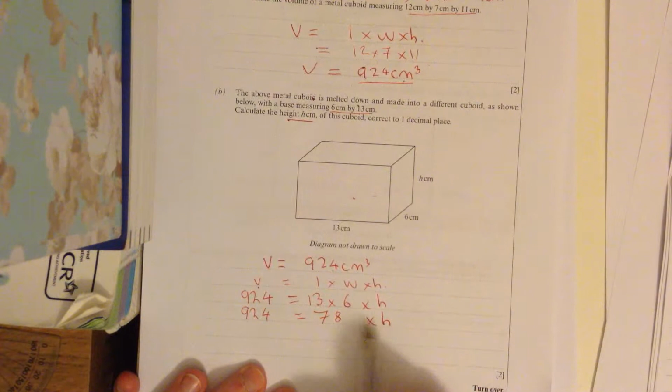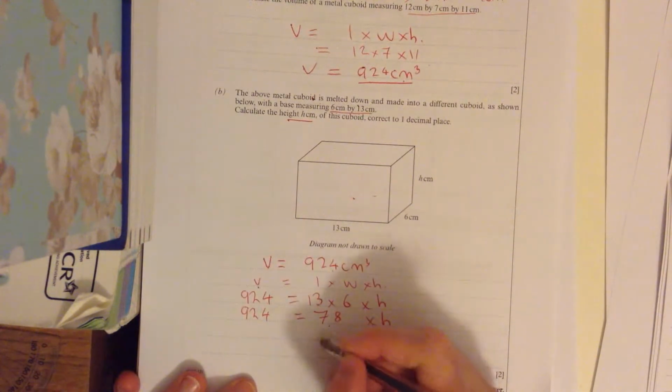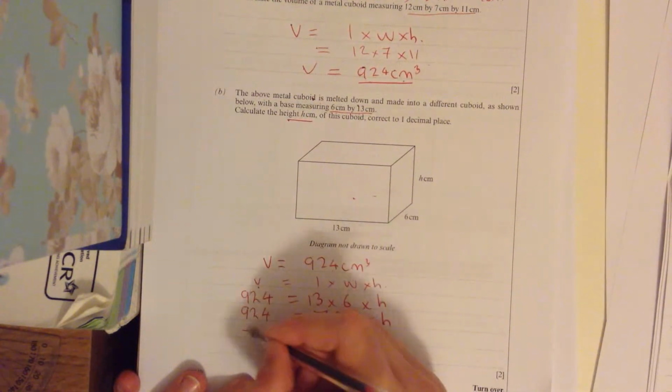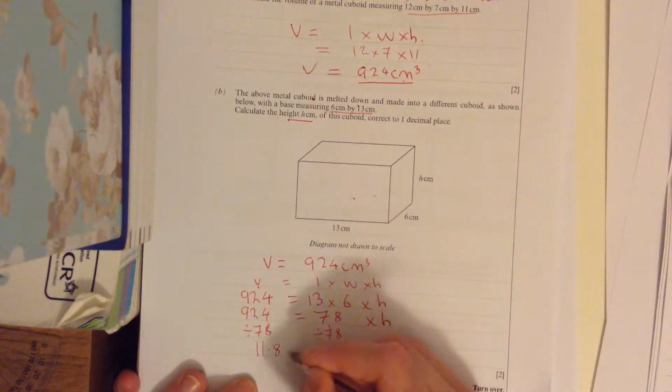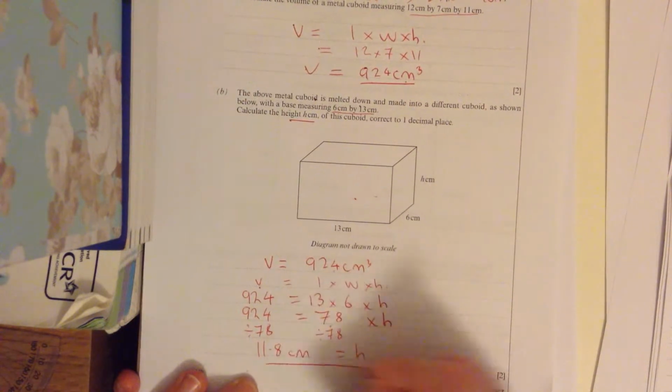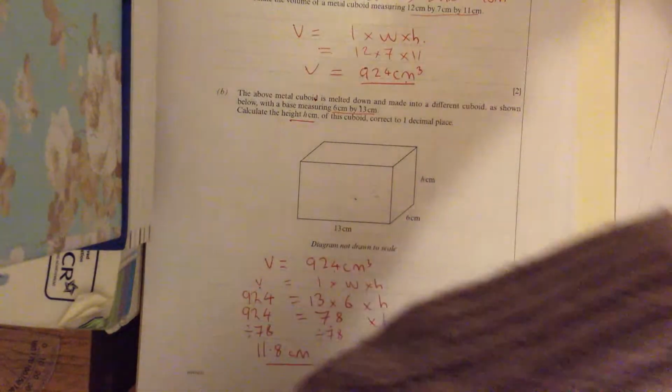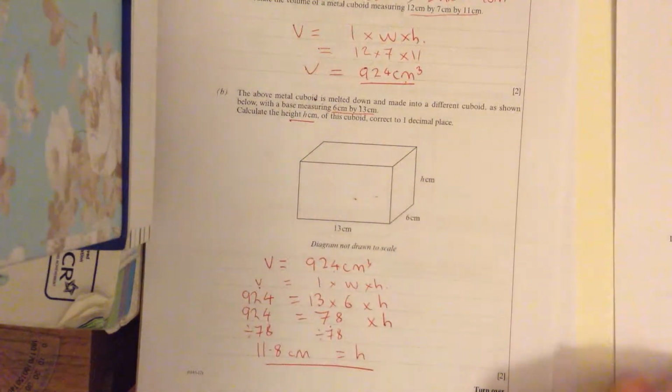And now we just want to find the height. We need to divide by 78. So we end up with 924 divided by 78 is 11.8 centimetres is the height. Okay.